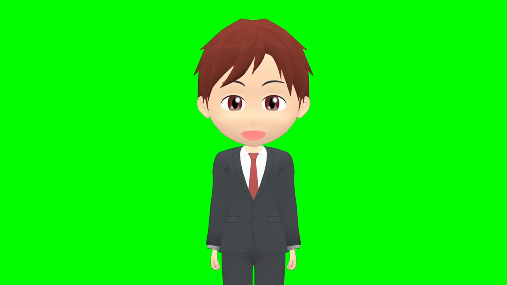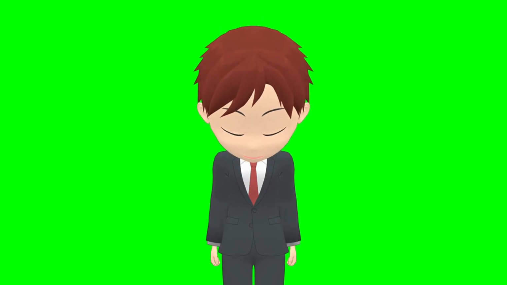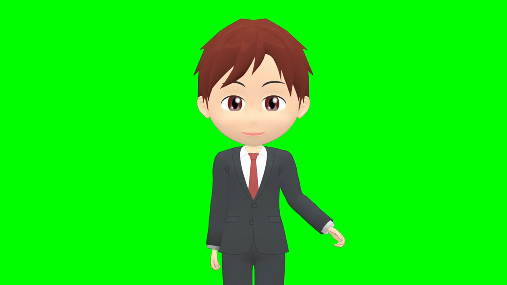Apple added a body section for Memoji, allowing users to customize their Memoji character's waist, bust, shoulders, and arms.